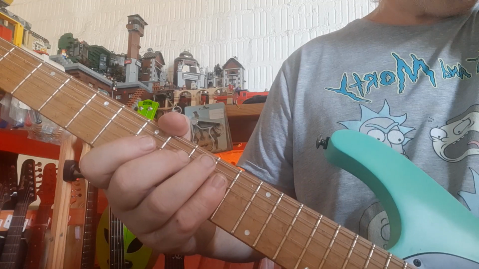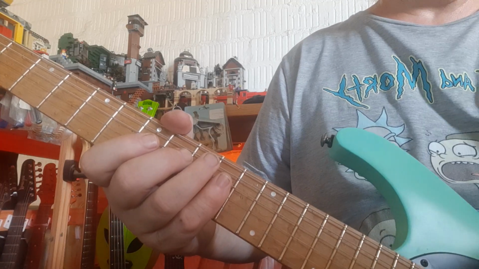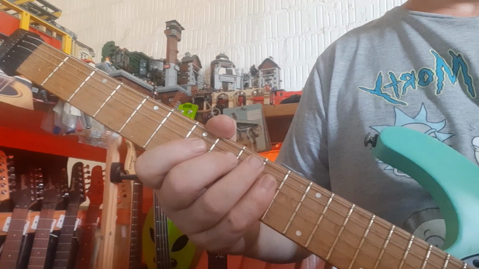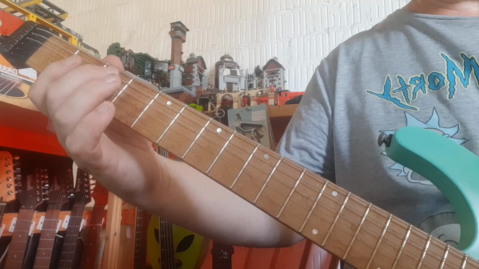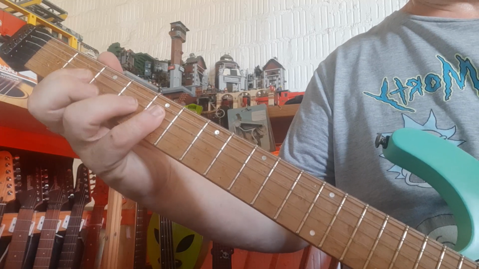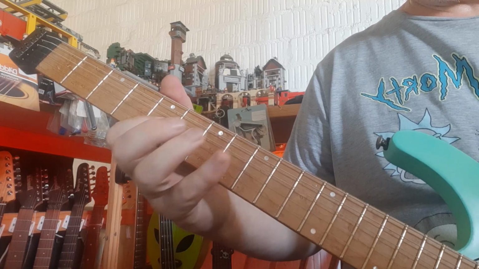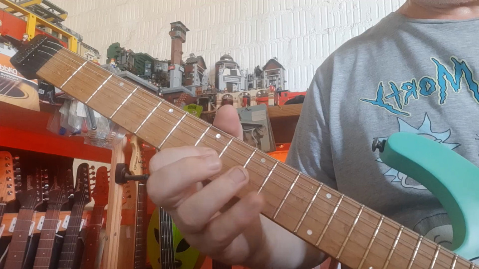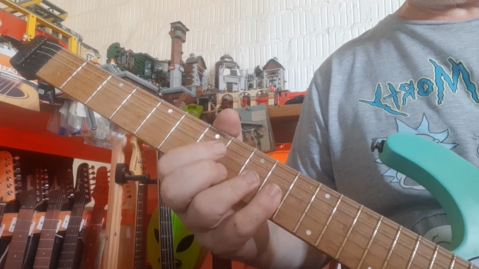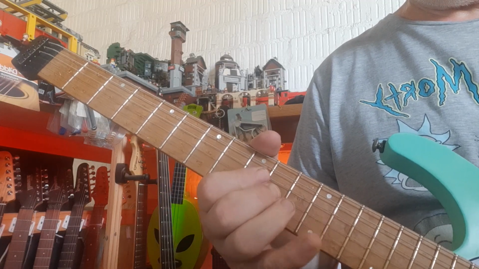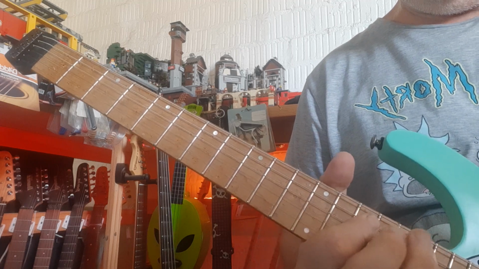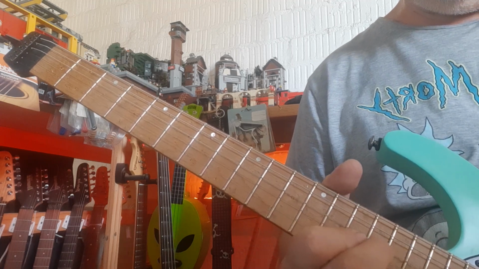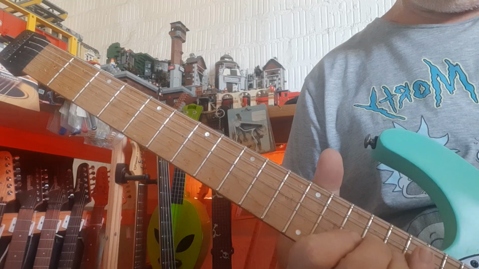And a nice little exercise to do with this as well, which I'll send along with you. I'm going to play through it now. It's going to be all the types of 7ths in the major scale. It's going to go from here, C major 7, D minor 7, E minor 7, F major 7, G 7, A minor 7, B minor 7 flat 5, there's the flat 5, and then major.